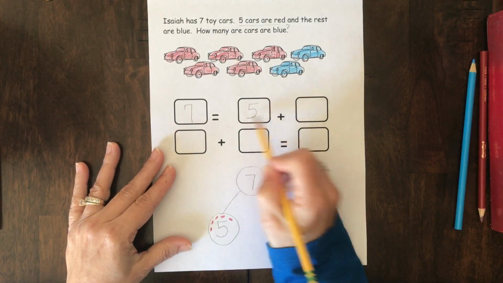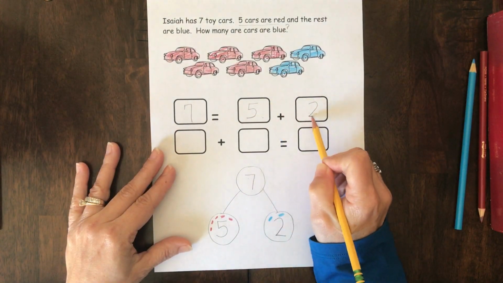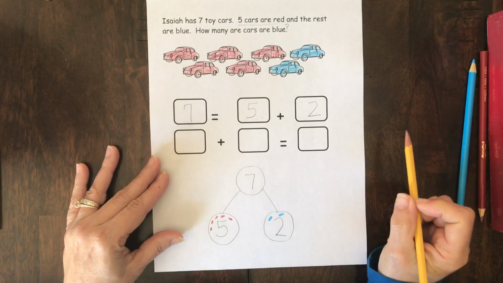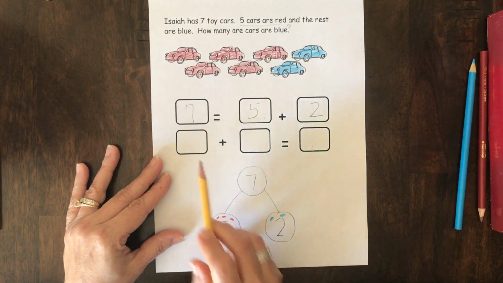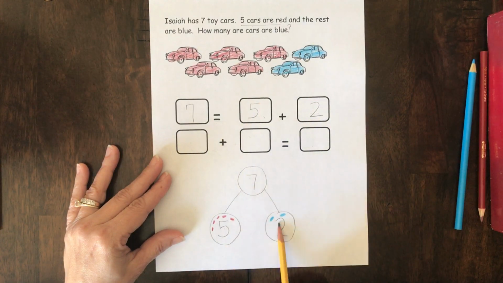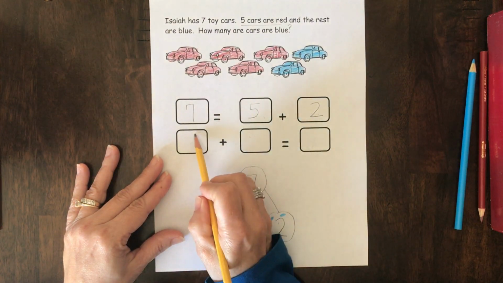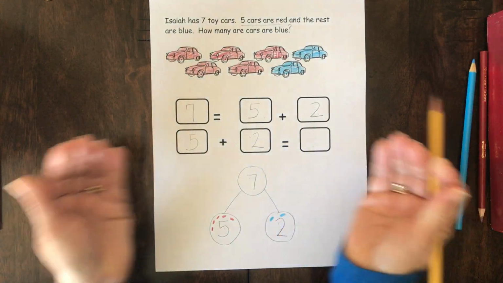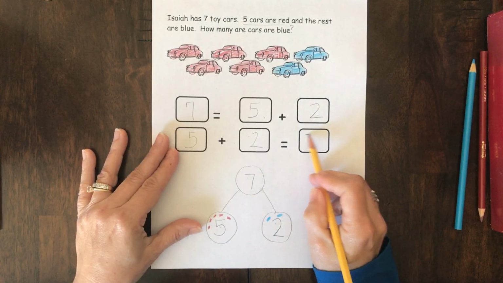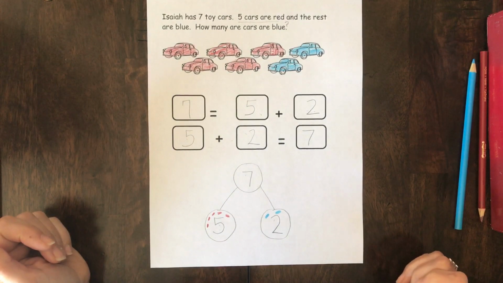So 5 plus 2. And here the parts are in front with the equal sign at the end. So my parts are 5 and 2, and I can look at my number bond. So 5 plus 2 equals the whole, which in this case is 7.